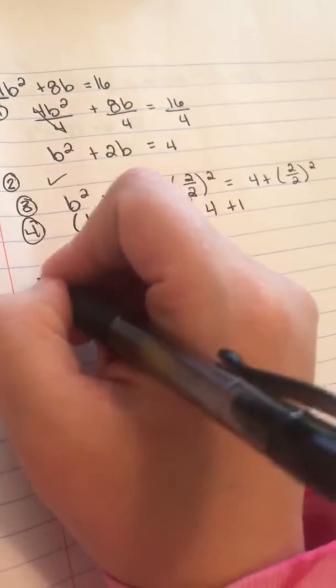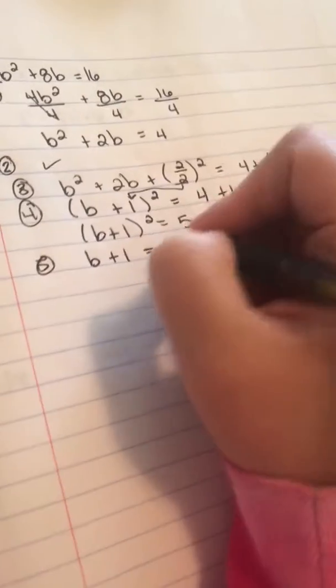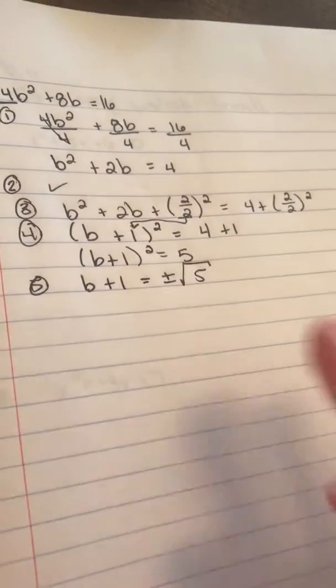Then we're going to take the square root of both sides. So if we take the square root, we get b plus 1 is equal to plus or minus. You have to remember to do plus or minus on the right. Square root of 5.